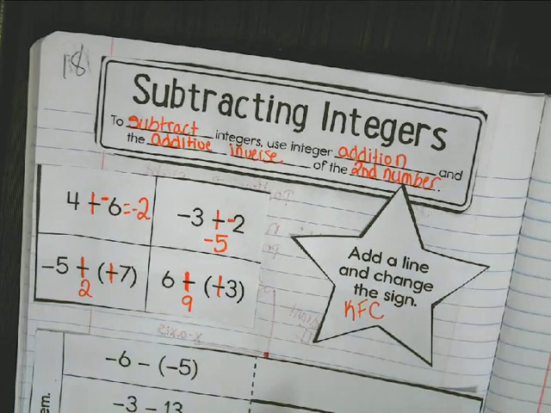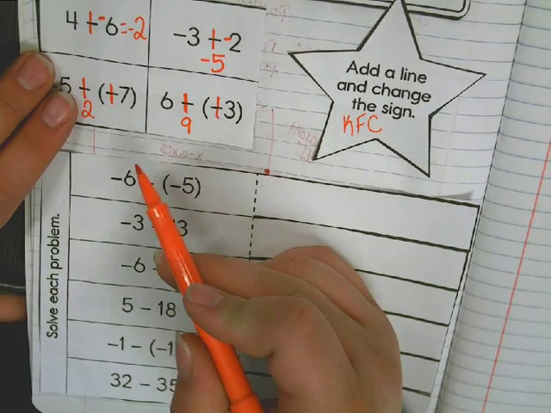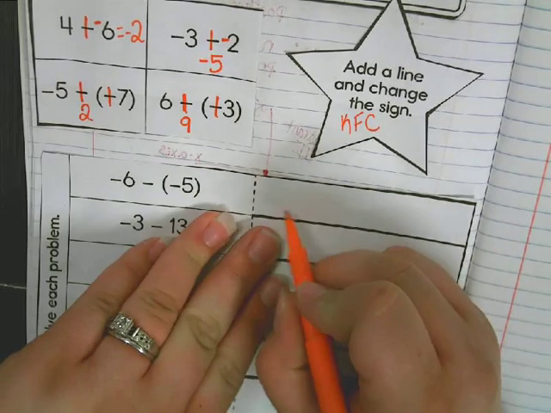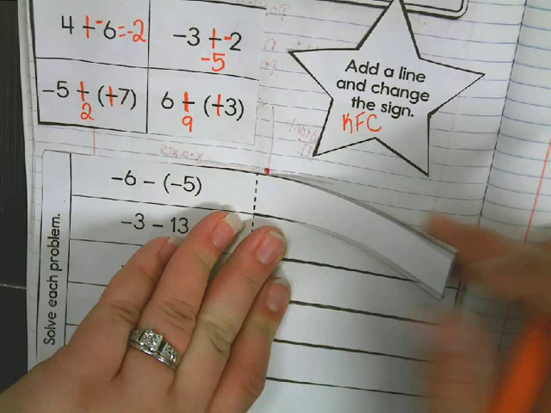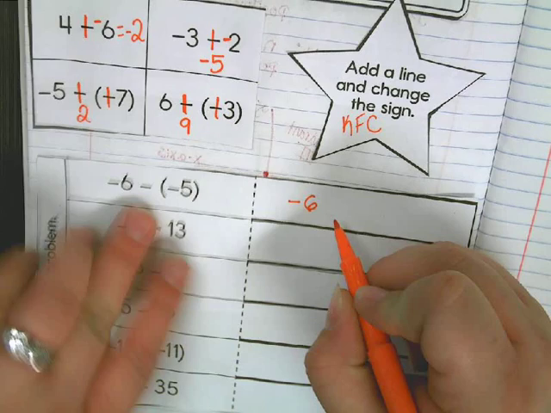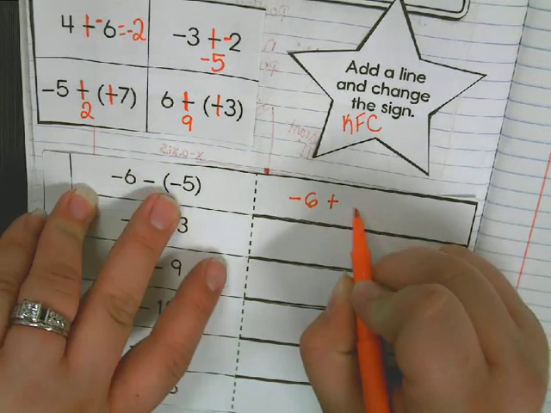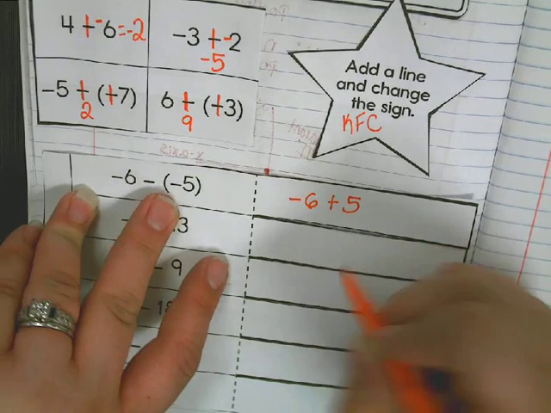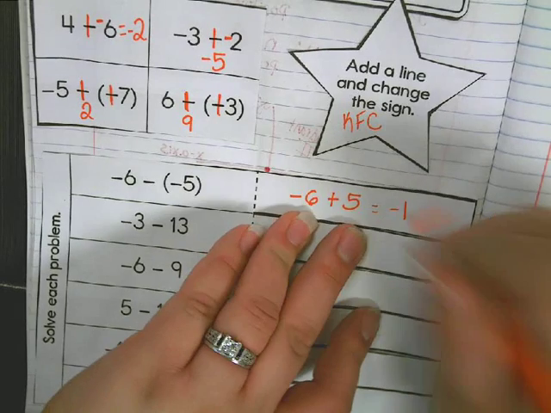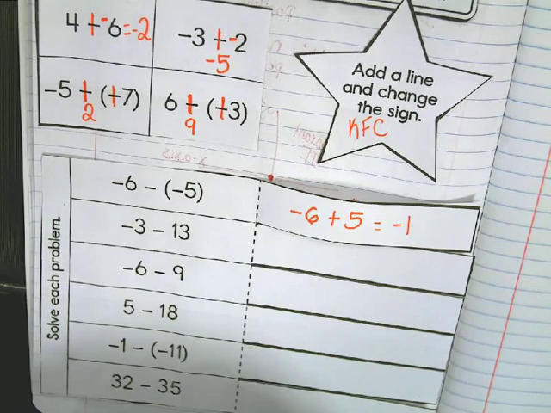Let's go down to the first one at the bottom. -6 minus a -5. On the little flap, I'm going to rewrite it. -6. Your minus is changing to what? Plus. +5. Equals -1. And then I'm going to write that answer underneath as well.